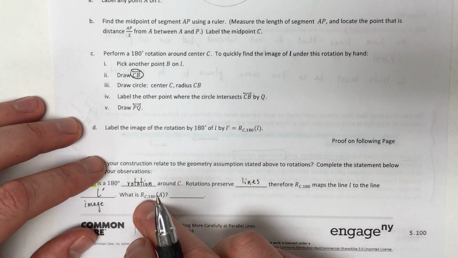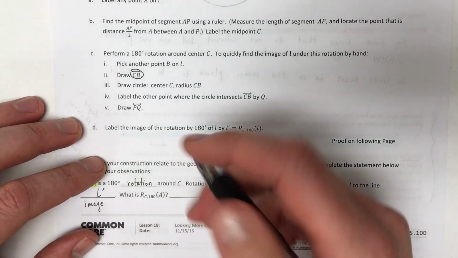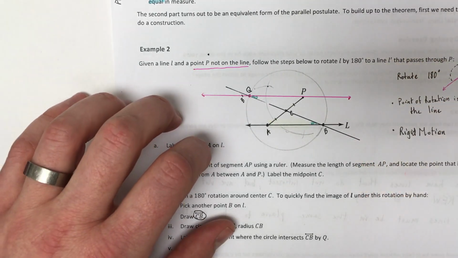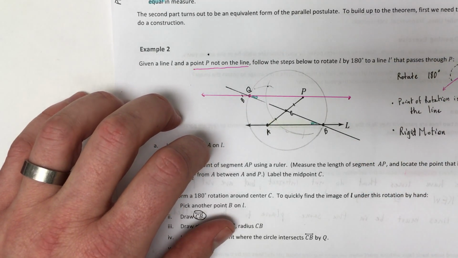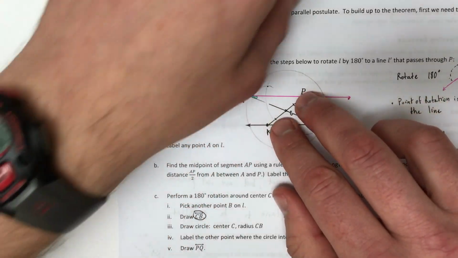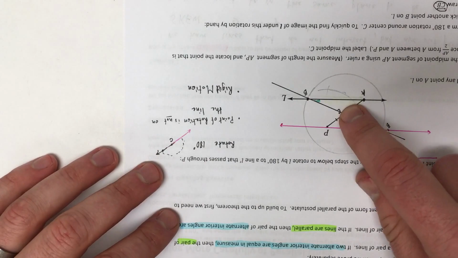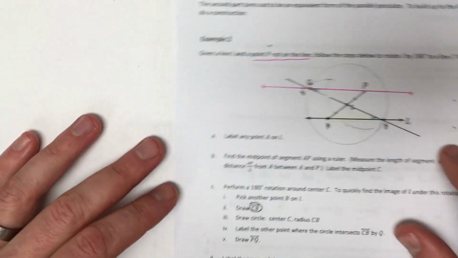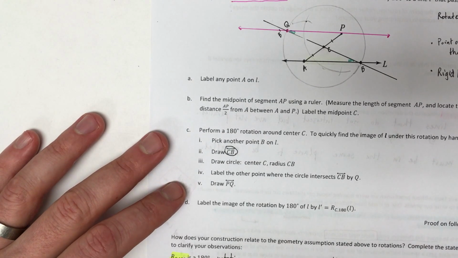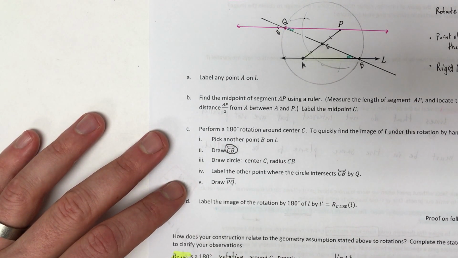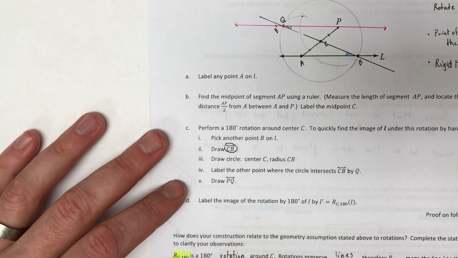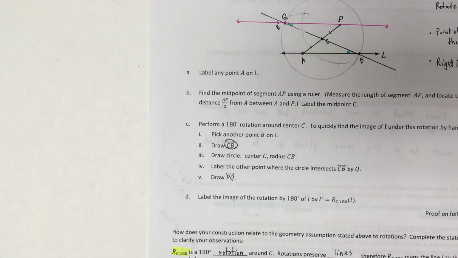So what is the rotation centered at C of 180 degrees of point A? You might want to go back to this and essentially kind of play around with where things ended up. But if I rotated A, kind of look where A goes, well, A is now in the position that used to be occupied by P. And so as we spin this back around, the rotation centered at C of 180 degrees will be point P. Okay.